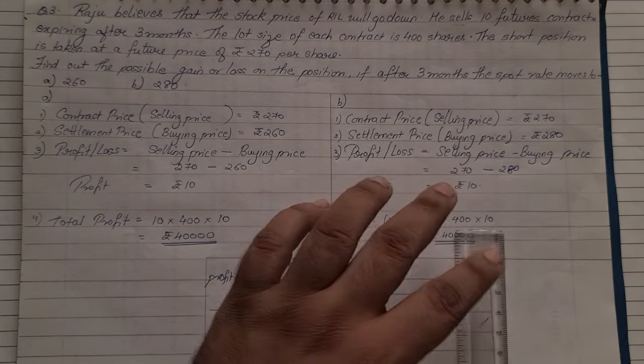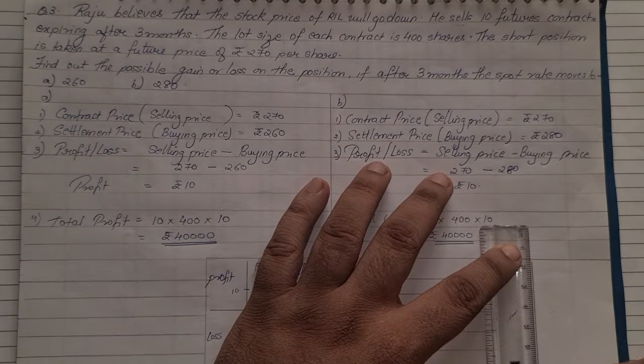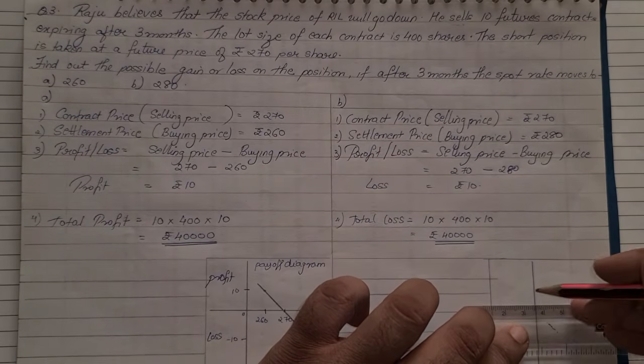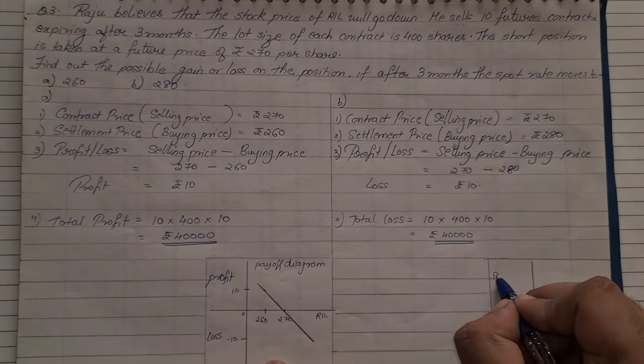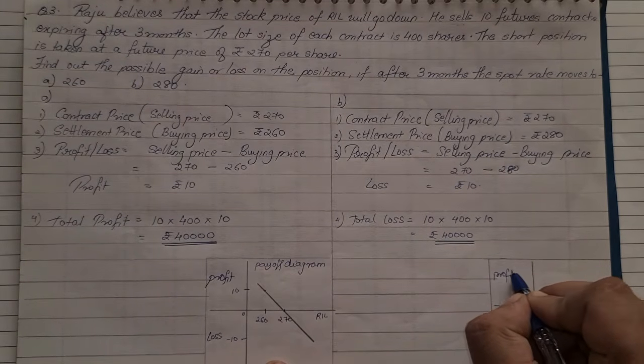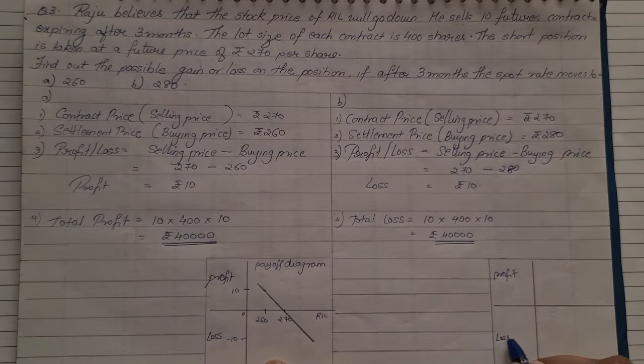Now chalo, last step we will be making the payoff diagram. So here we have our x and y axis. The top part is our profit, the bottom will be our loss. Now here we are making a loss of 10. Okay, so profit of 10 and loss of 10.